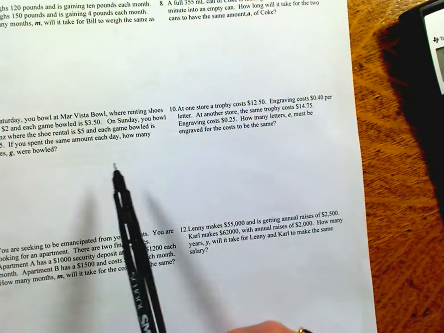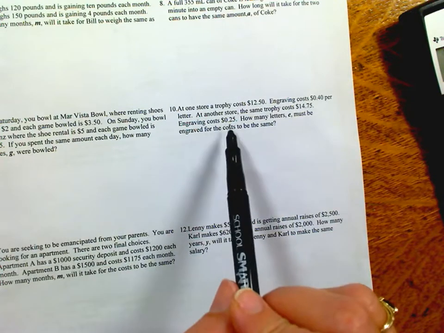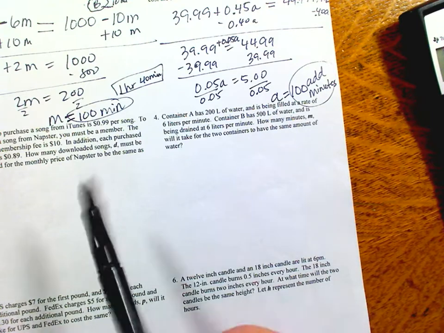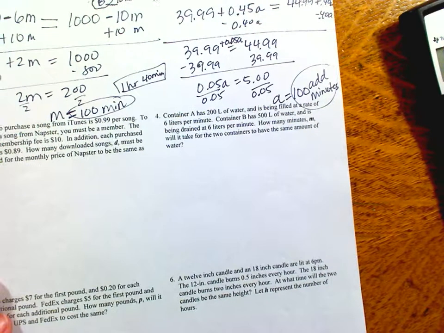Just money, be careful. Make sure you're using cents, not dollars. And I thought there was something over here. No. Okay, that's what I want you to practice.